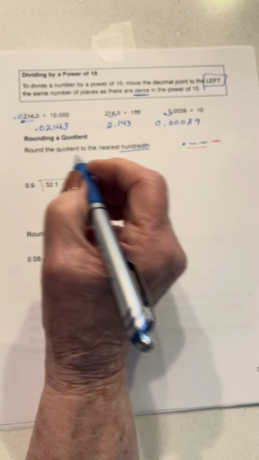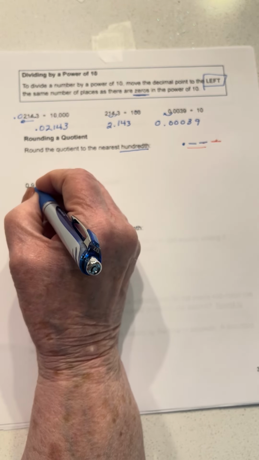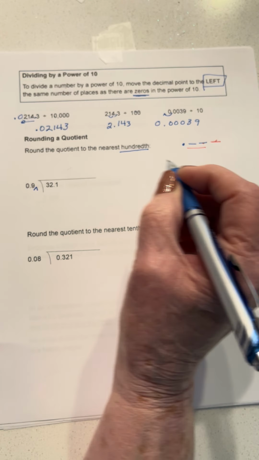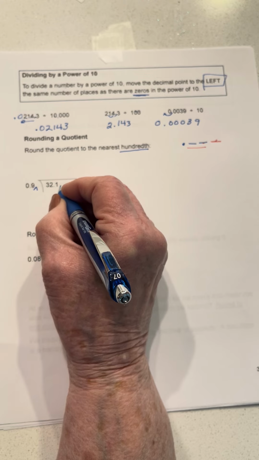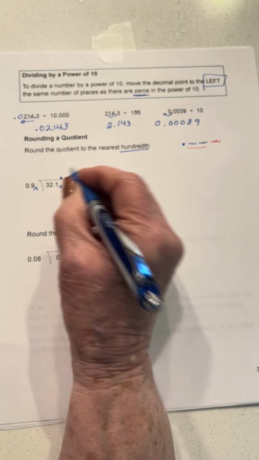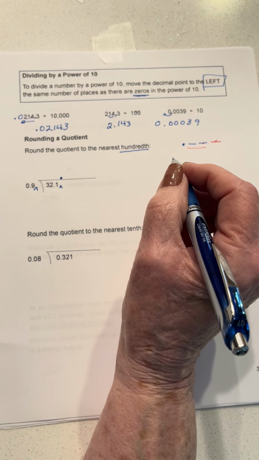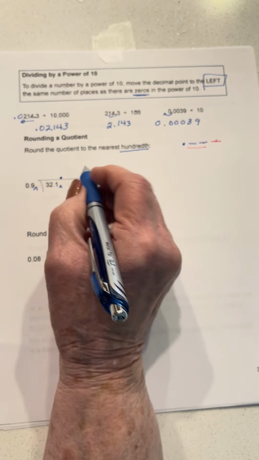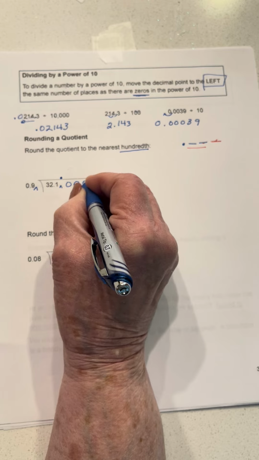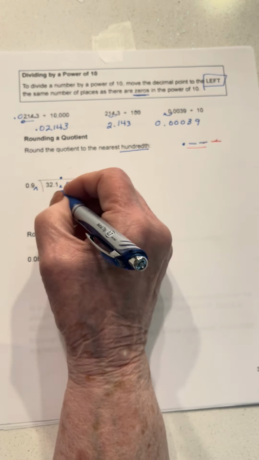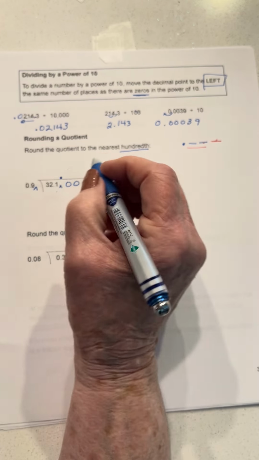So let's look at this problem. We are not dividing by a whole number, so we need to make this a whole number. We're moving the decimal point one place to the right there, so we have to move it one place to the right here, and that's where our decimal point goes. To round to hundredths, we're going to need 3 places, so I'm adding 3 zeros beyond the decimal point, and then I'll be able to round it to hundredths.